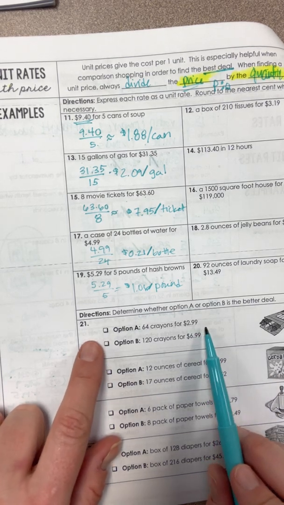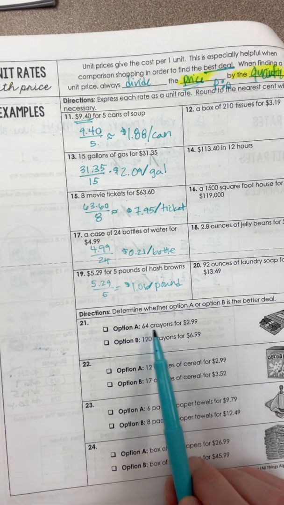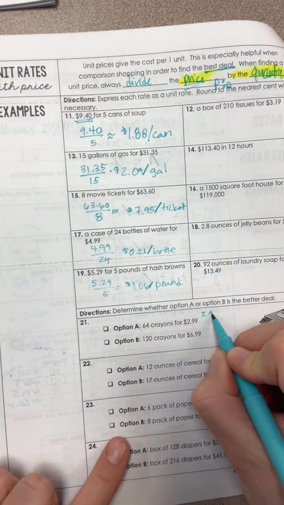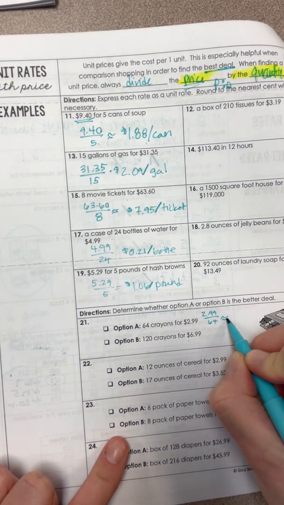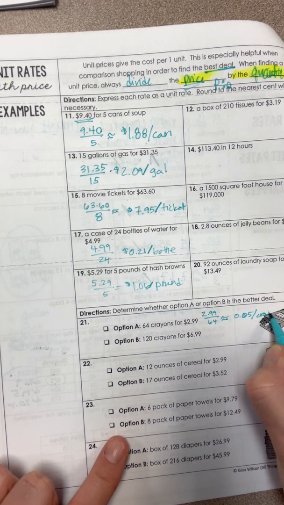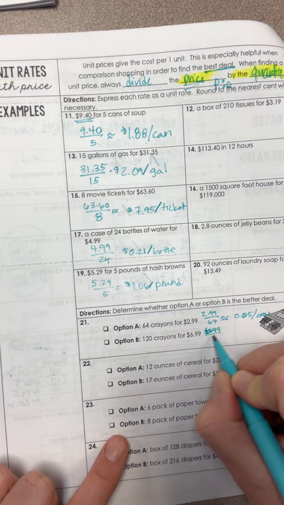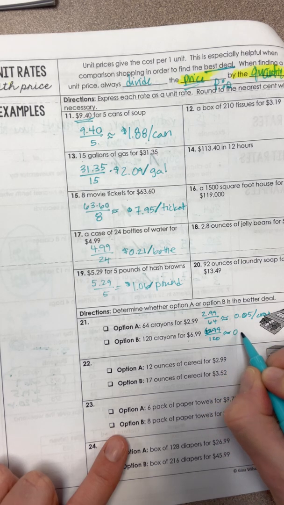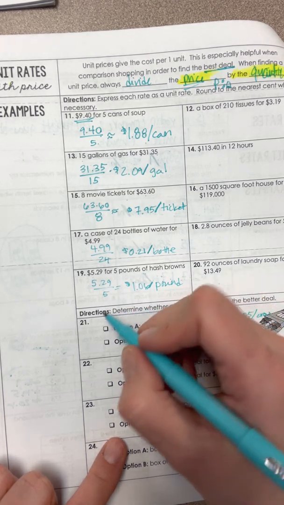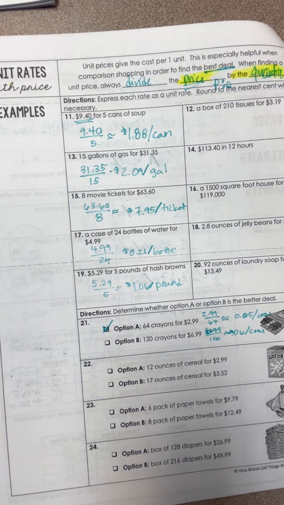Okay. All right. And so then we can answer questions like these. We always have to find the unit rate and then compare them. So you have options. Store A is 64 crayons for $2.99. Store B is 120 for $6.99. Well, it's always cost per unit, and that would be about 5 cents a crayon. And here it would be $6.99 divided by 120, which comes out to be about 6 cents a crayon. So the better deal is going to be 5 cents a crayon, and it would be option A. So that's how you find that. If you have questions, come and see me.